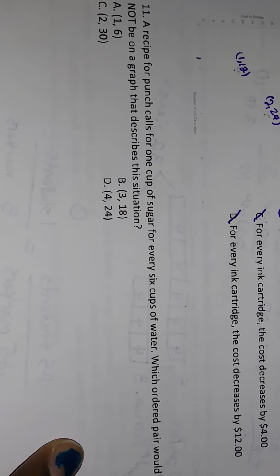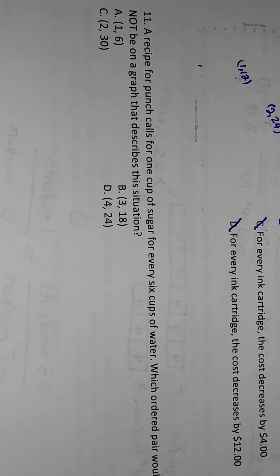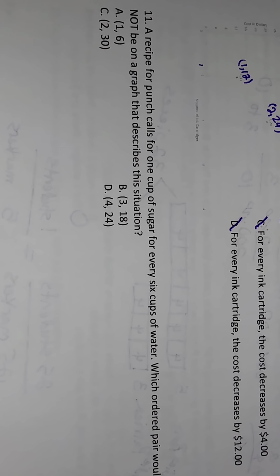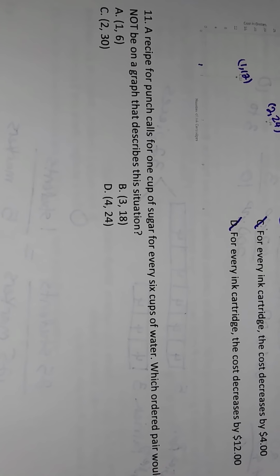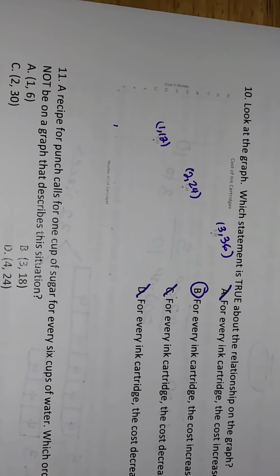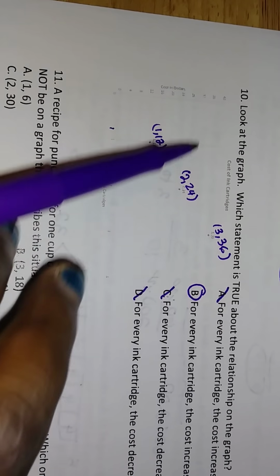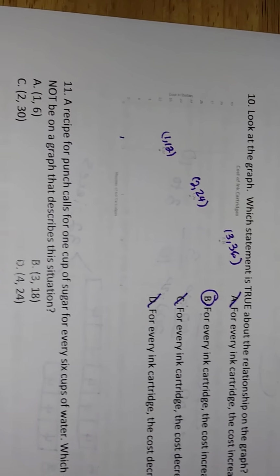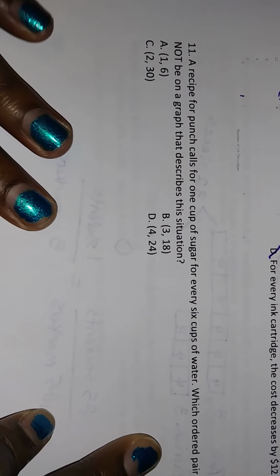All right, number 11. A recipe for punch calls for 1 cup of sugar for every 6 cups of water. Which ordered pair would not be on a graph that describes this situation? So just like we saw here, we had a graph of our 1 to our 12, our 2 to our 24, our 3 to our 36. That's how we would look at these in a table, a ratio table.